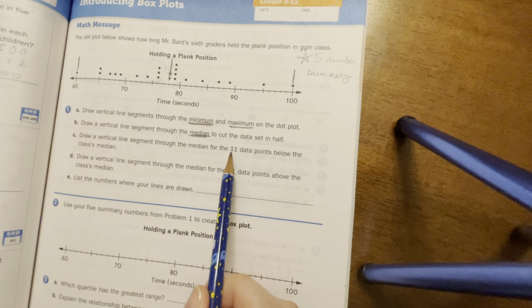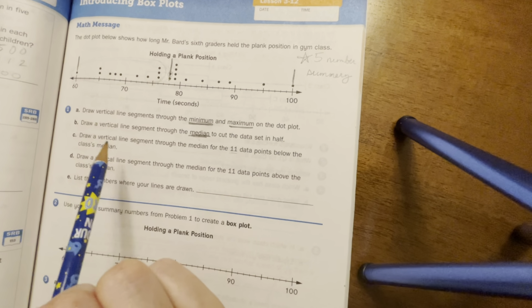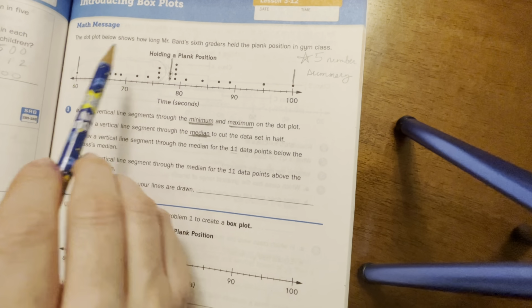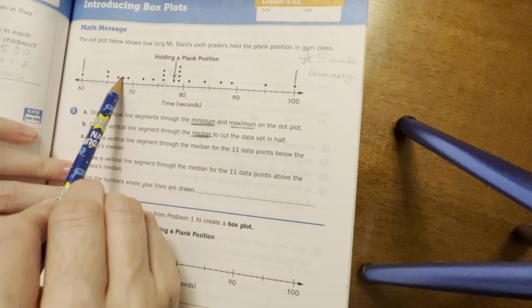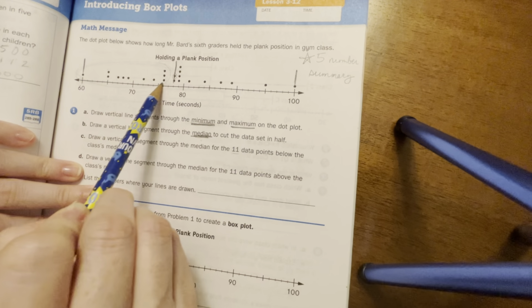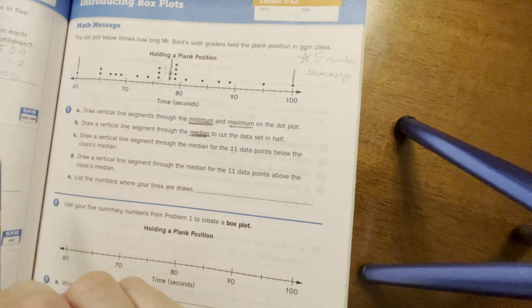It tells us here 11, so that means we are not using the actual median for the whole set in our lower set. So if you look here, 1, 2, 3, 4, 5, 6, 7, 8, 9, 10, 11. We're only using these 11 data points. So who can find the median of that?